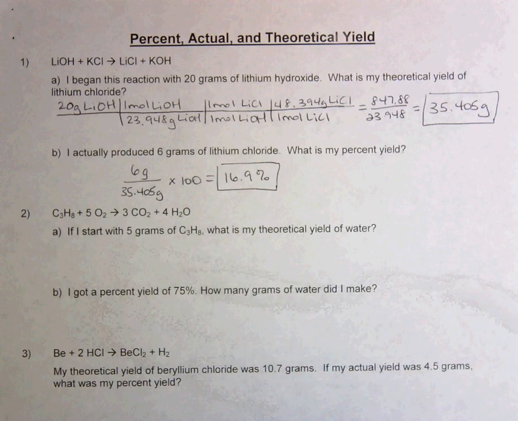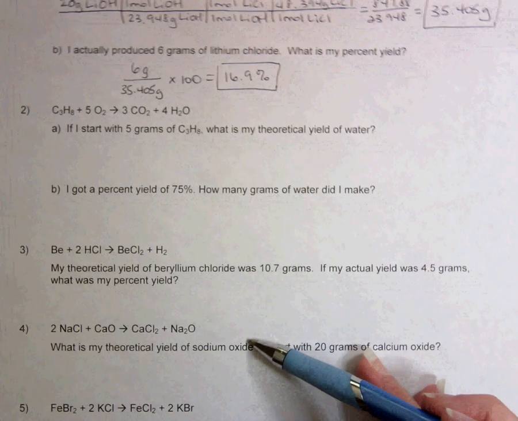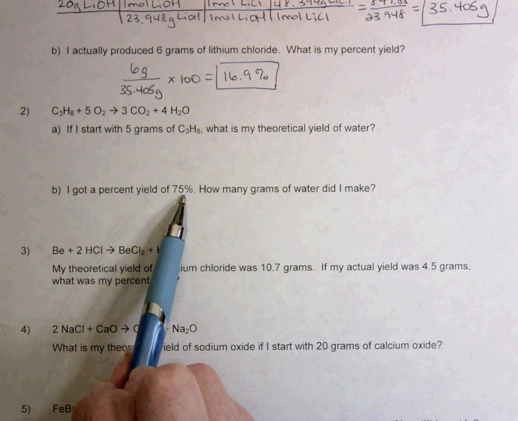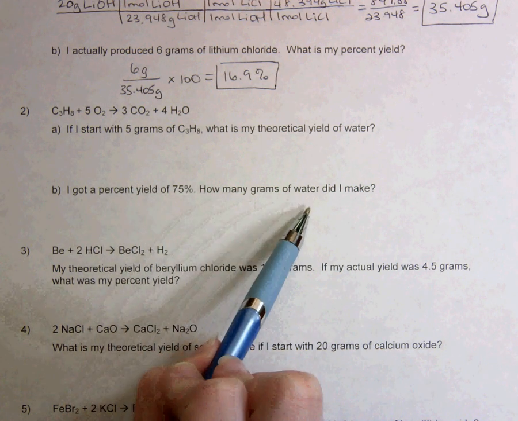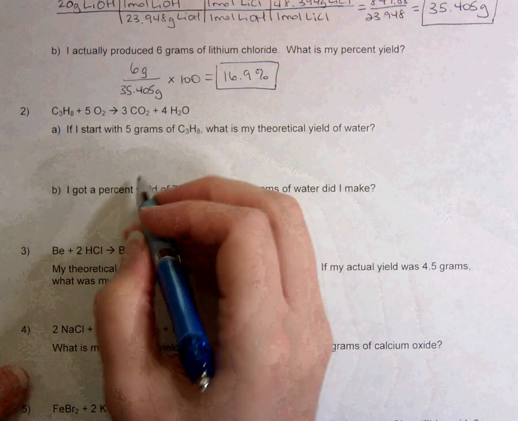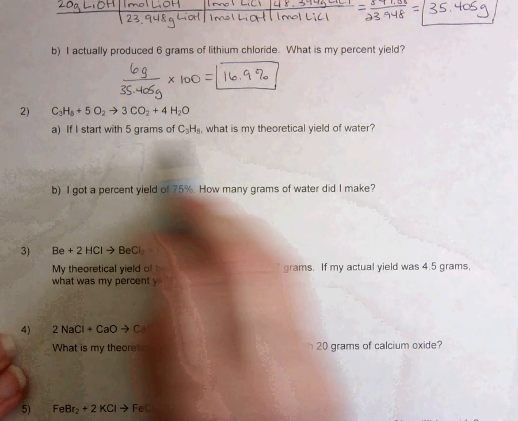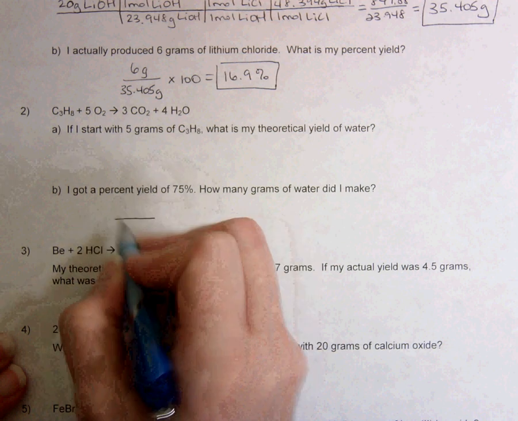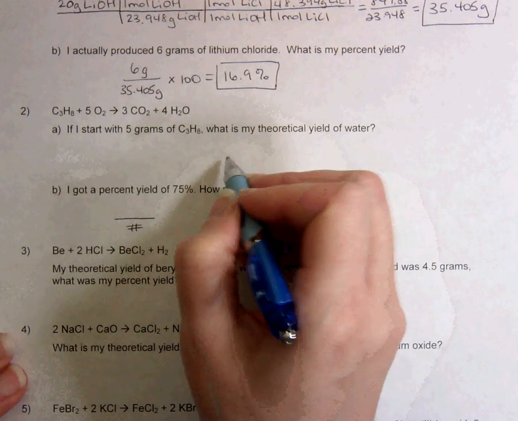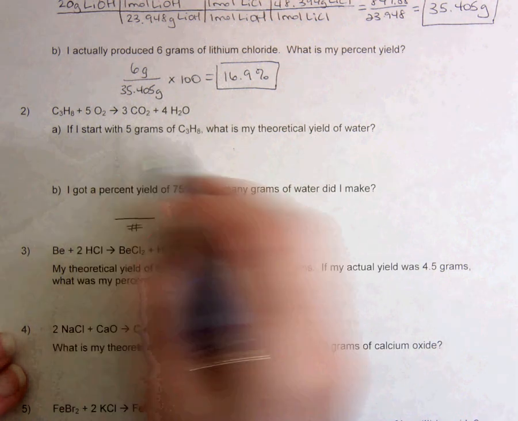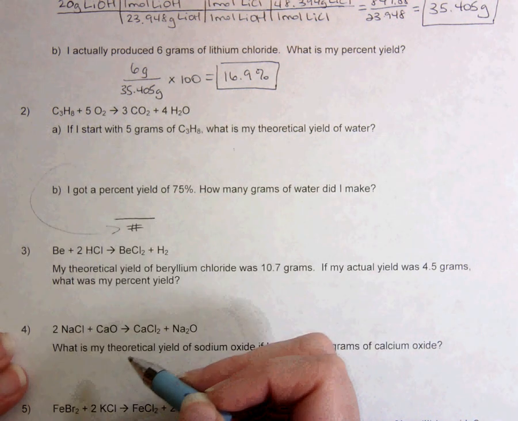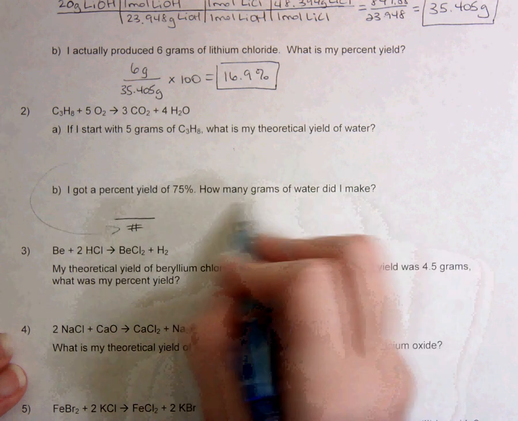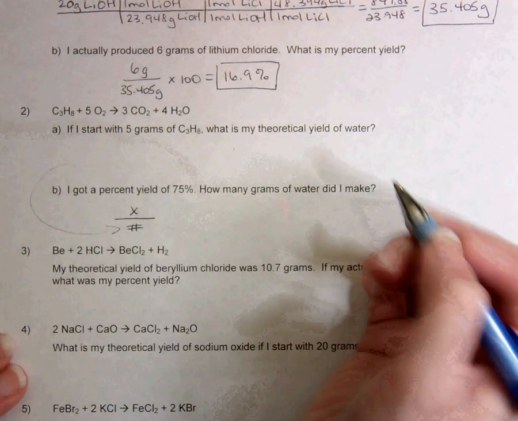Now on 2B, it's a little bit trickier because it says I got a percent yield of 75%. How many grams of water did I make? So what this is telling me is you're going to have your theoretical yield here. You will have a number down here from part A. So whatever number you get here, you're going to put that number in right there. But you don't know the actual yield. How many grams of water did I make? Well, I don't know that.